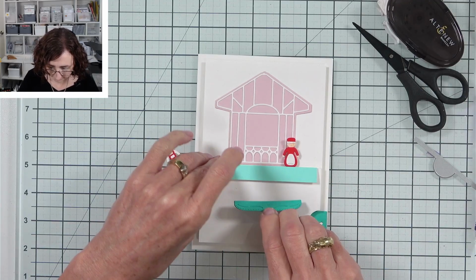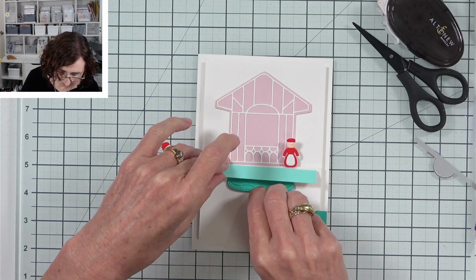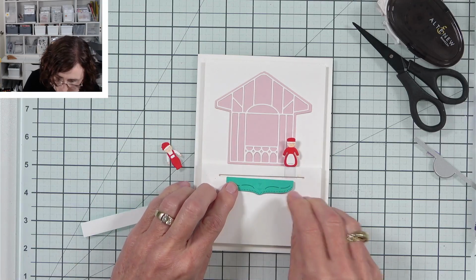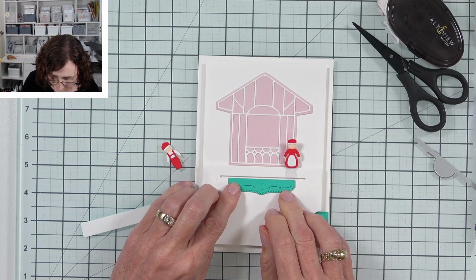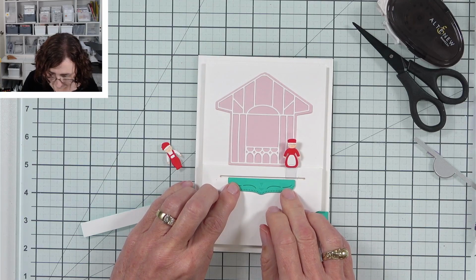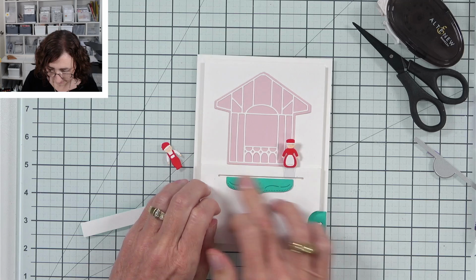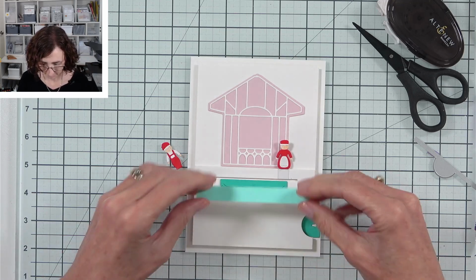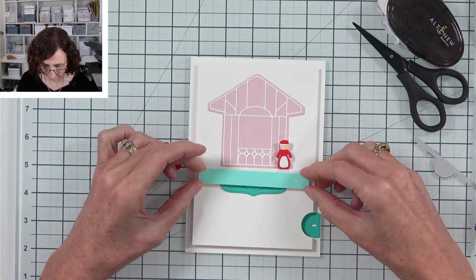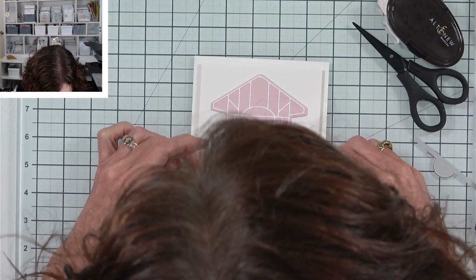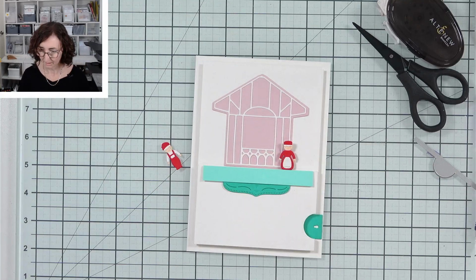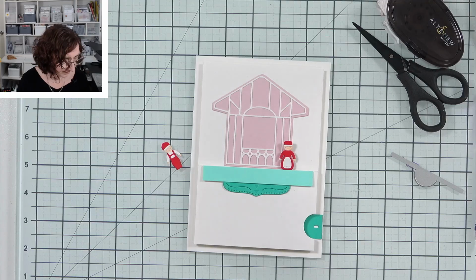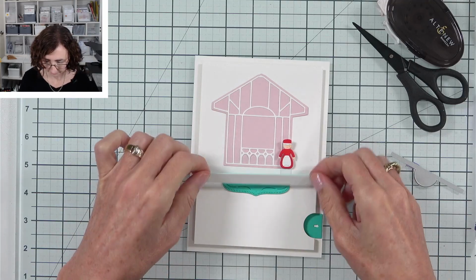This was going to be a very dimensional card. Did double this up. Okay. I know it's a bit boring, but we're going to fix it. Going to make it work.